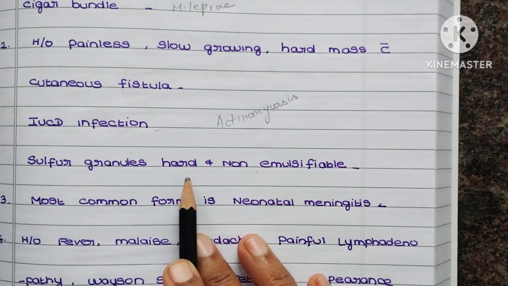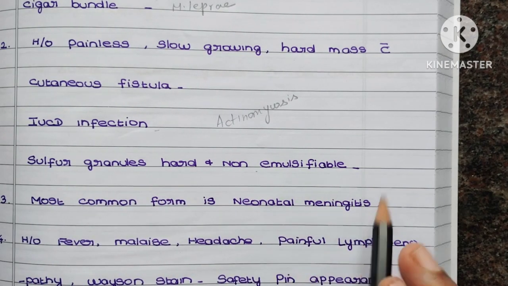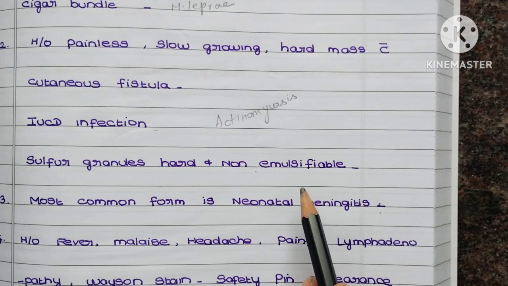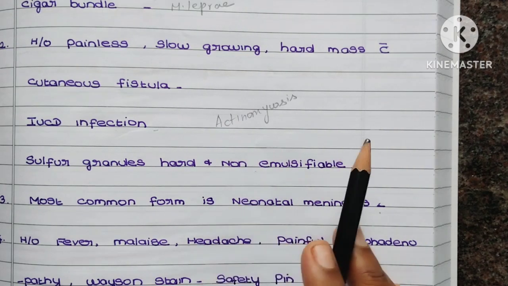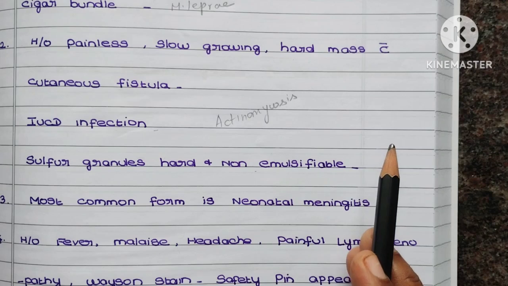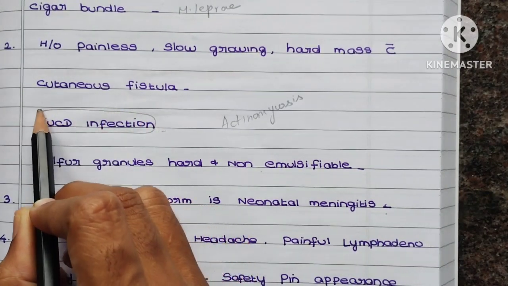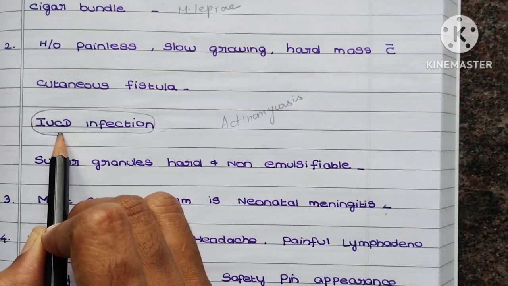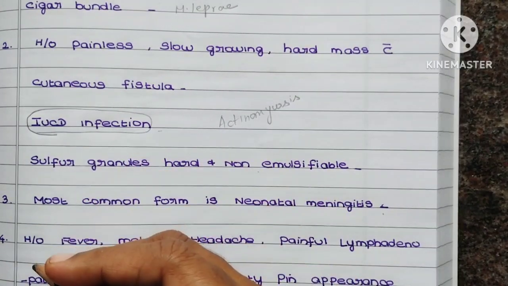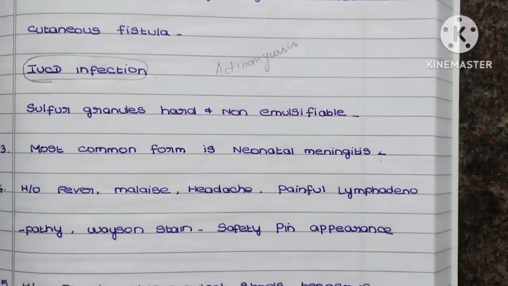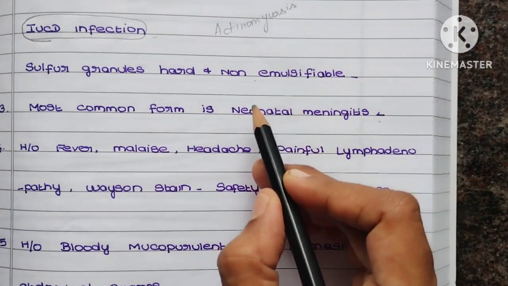Here the sulfur granules are hard and non-emulsifiable, whereas in Nocardia they are soft and emulsifiable. That is the differentiating point between these two species. The main point, which has been asked in examination, is that the patient developed an infection after IUCD insertion.